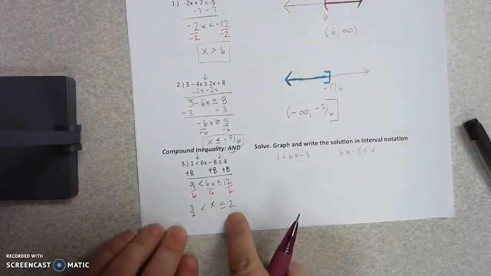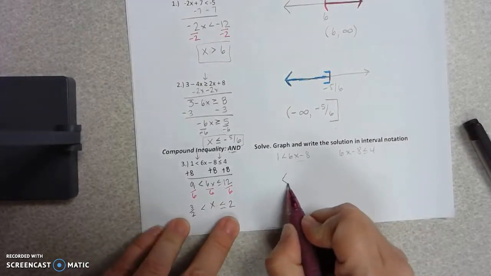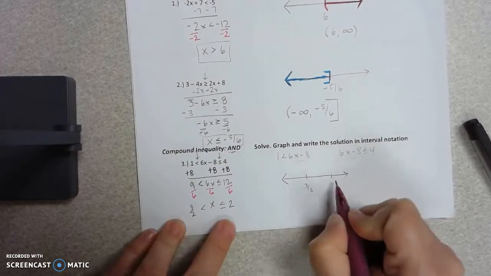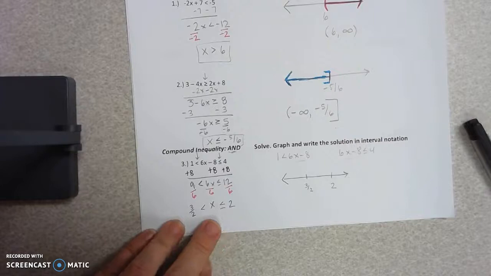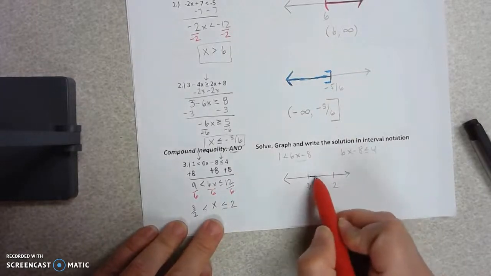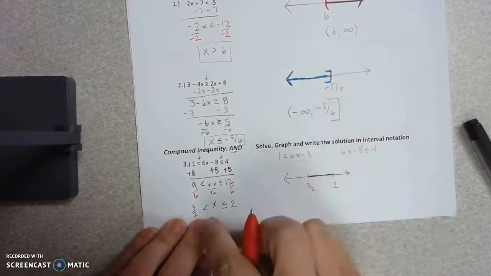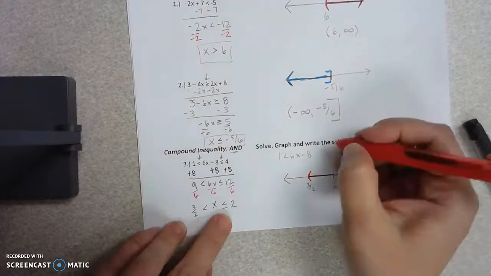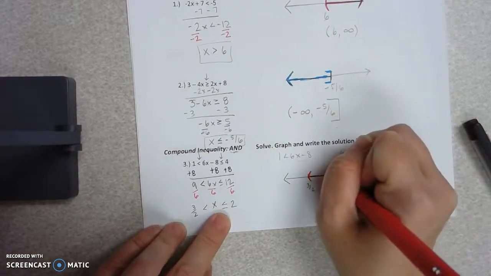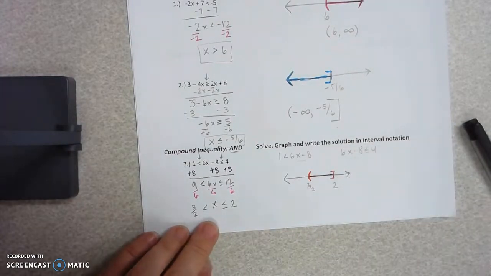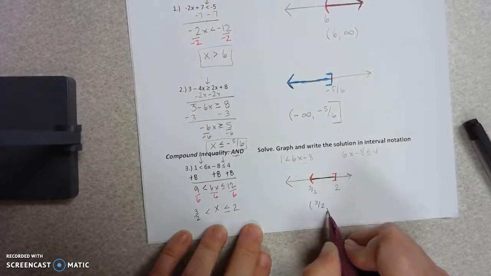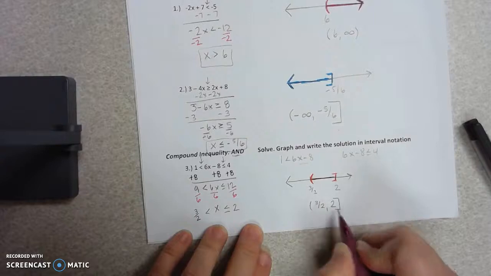Now, really, there's no need to graph this, but if you were to graph it, you would take 3 halves, make sure it's on the left, and 2 is on the right, and then just shade between the two of them. Since that is a less than, that goes there, and less than or equal to gets the bracket. And then when I write it in interval notation, it'll just be parenthesis 3 halves, comma 2, bracket.